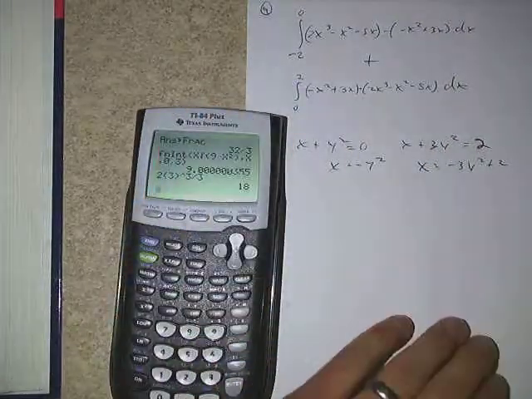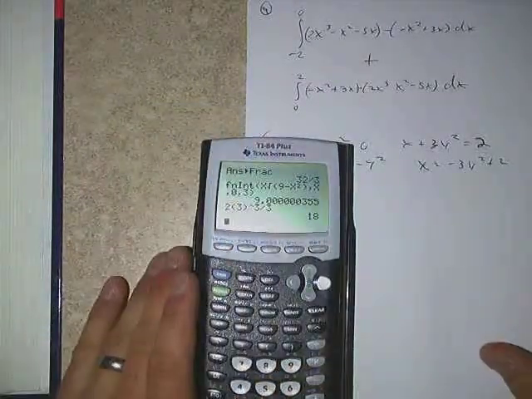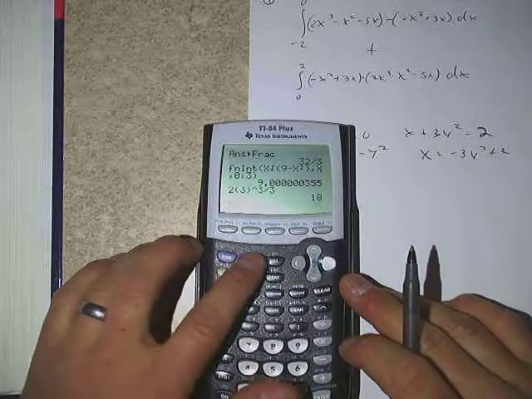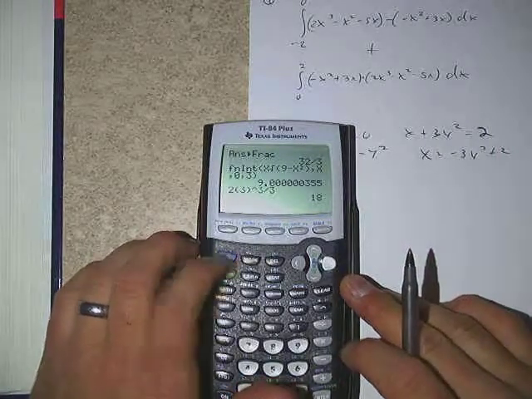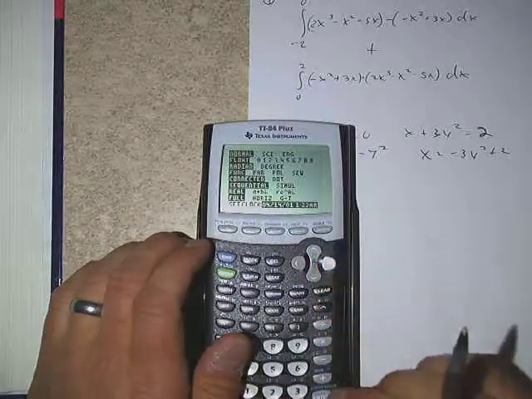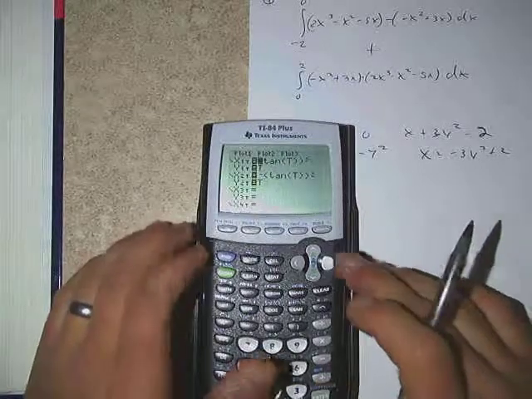Okay. And so if we want to graph these, I'm going to show you a way to graph these, which might be convenient for you. If we solve for x, we get x equals negative y squared, and x equals negative 3y squared plus 2. We solve both of those for x. We can certainly graph these by plotting points. We can just plug in y's and get x's and plot the points that we're given.